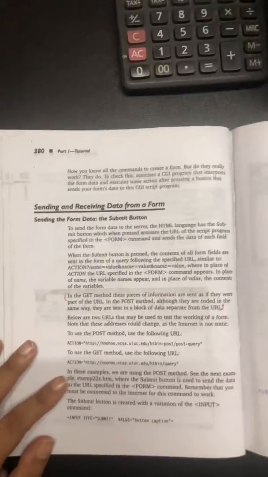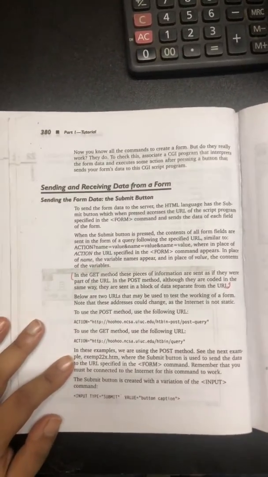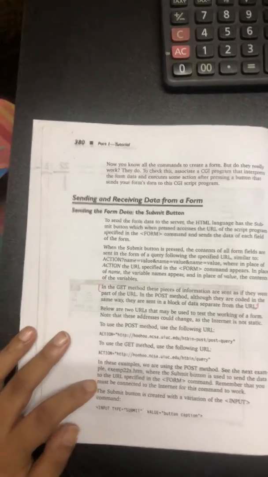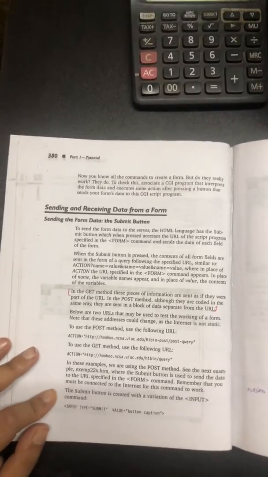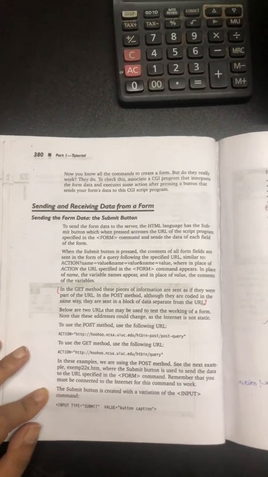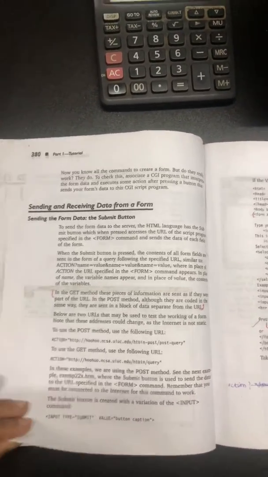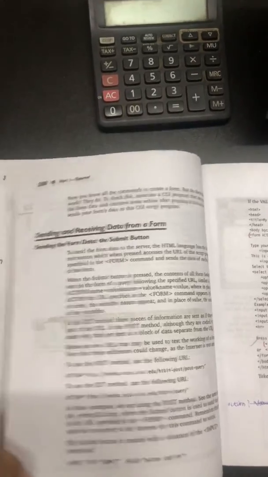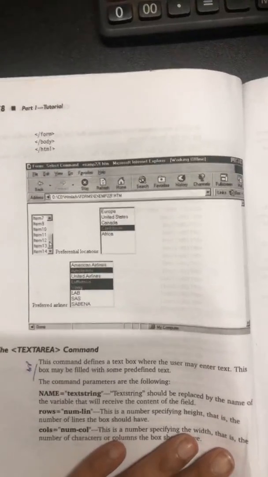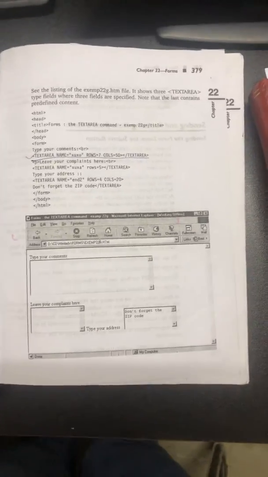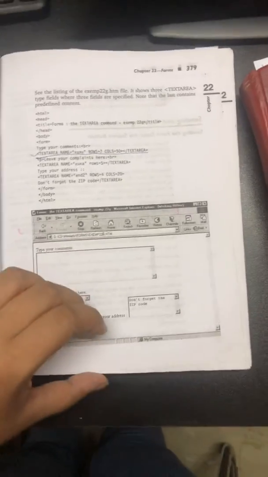So now we have covered the basic tags in a form. In the next class, we'll see how we can add different buttons for submitting the form and how we can make the forms look more visually appealing. You can see this form is a little untidy. Even this one, we would like more organized forms, so that we'll discuss in the next class, the next and the final class of your GEC subject.